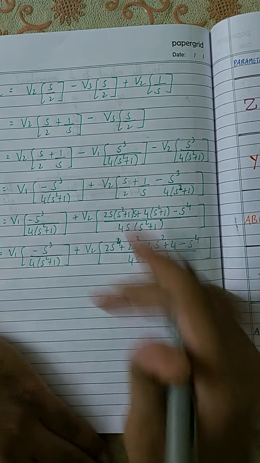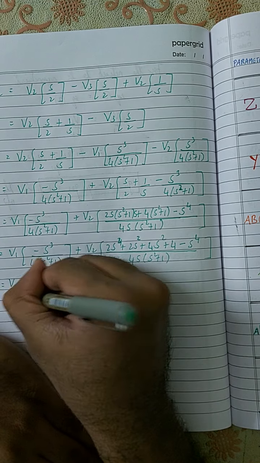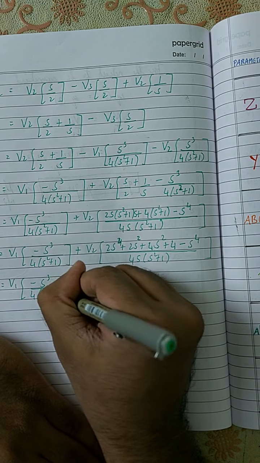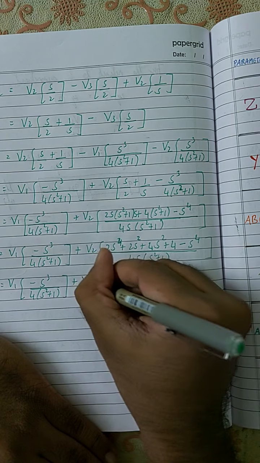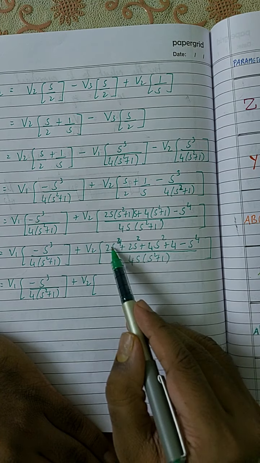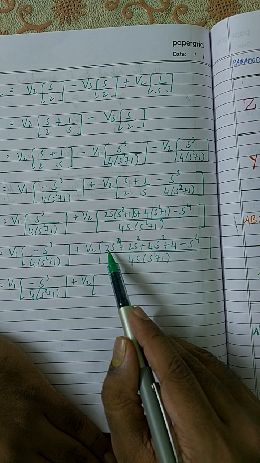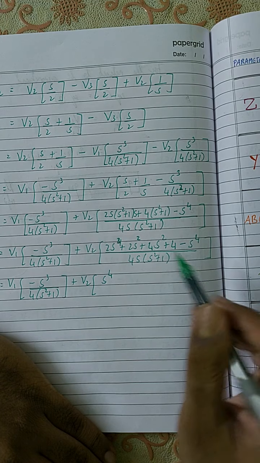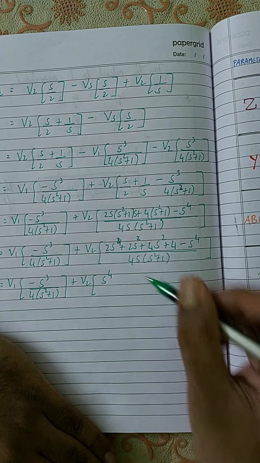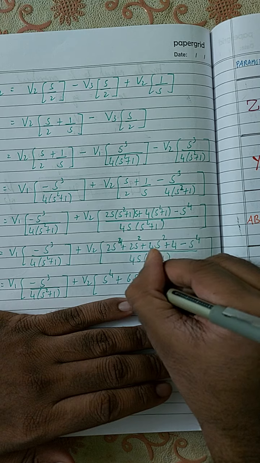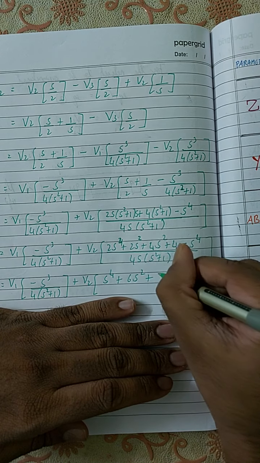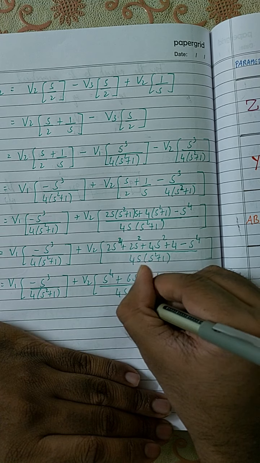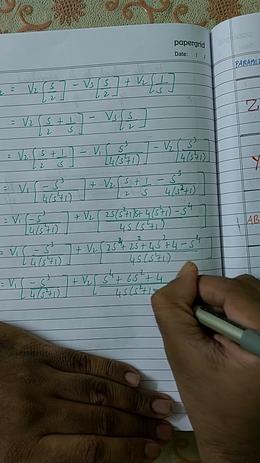So this is what you get, or in other words you get v1 into minus s cube by 4 into s square plus 1 plus, now be very careful over here, this and this will cancel, so you will have 2s raised to 4 minus s raised to 4 is s raised to 4, and here 2s square plus 4s square is 6s square, so you get plus 6s square plus 4 by 4s into s square plus 1.